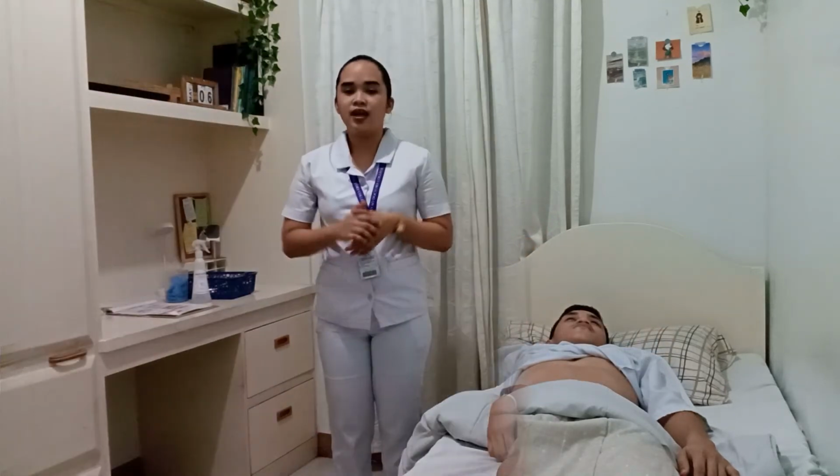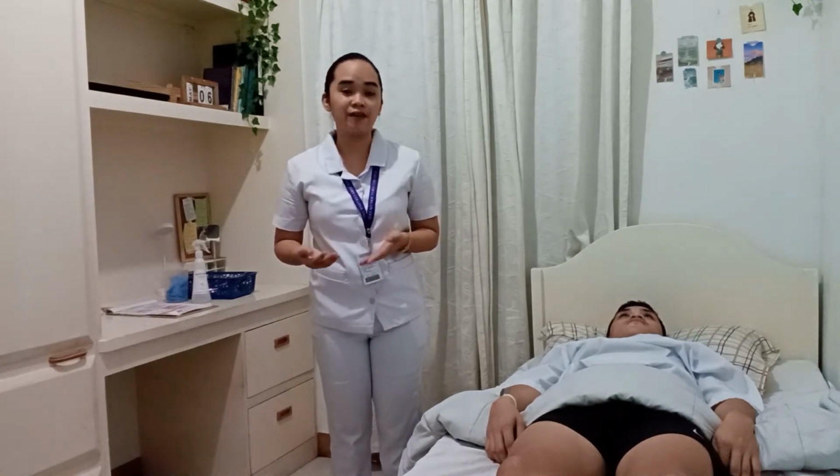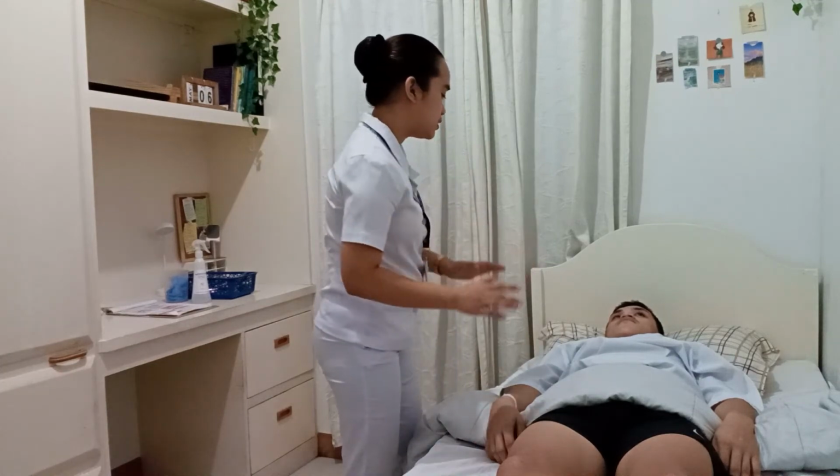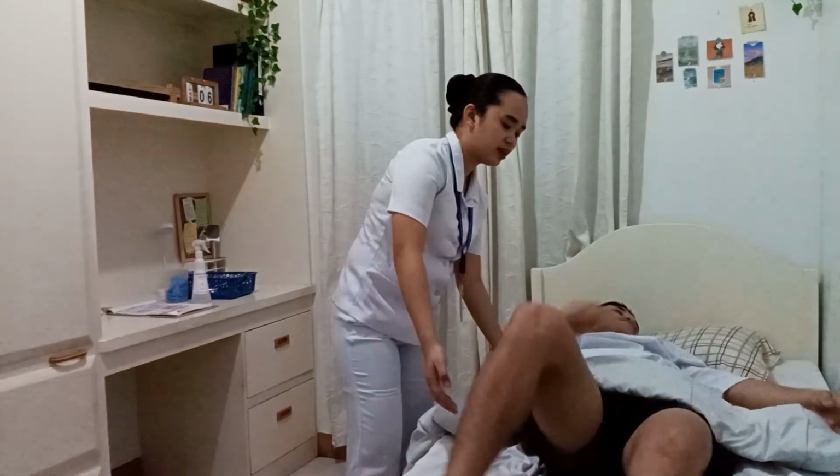Okay. Now to test for Psoas sign, reposition the patient on his left side position and then hyperextend his right leg. Note for pain and reaction from the patient. So Mr. Patrick, I need you to face on your left side, please.